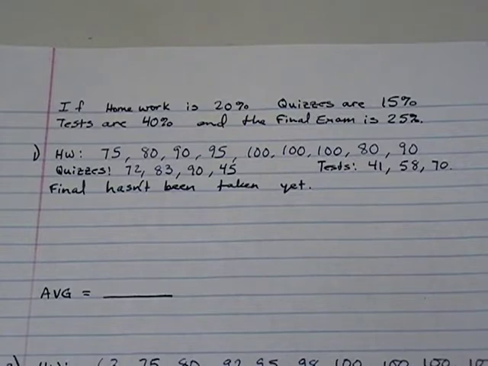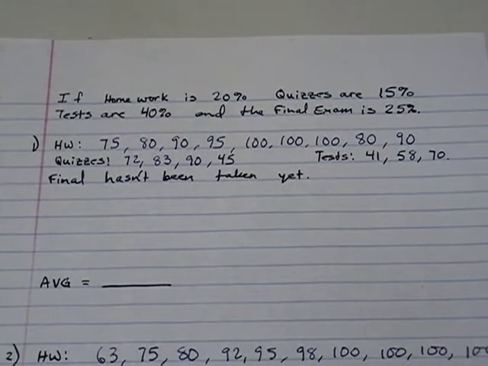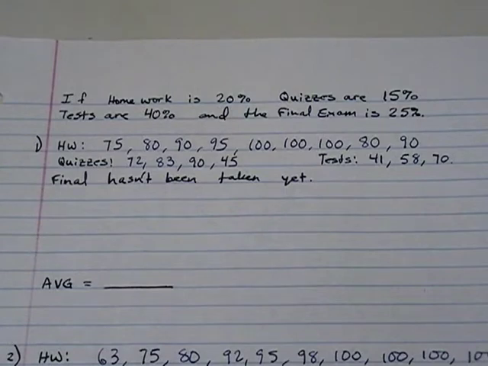I want to explain how you come up with your average before your final exam is taken and after your final exam is taken. So let's say homework is worth 20% of your grade, quizzes are worth 15% of your grade, tests are worth 40% of your grade, and your final exam is worth 25% of your grade. And this is very similar to a grading scale that I use. And so what I want to go through is how to calculate your weighted average.